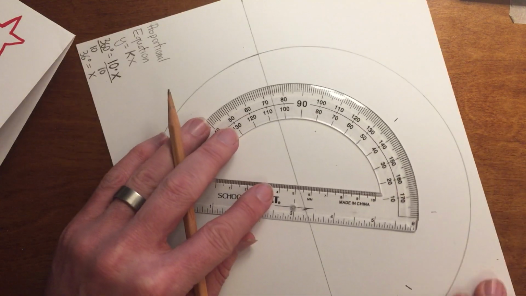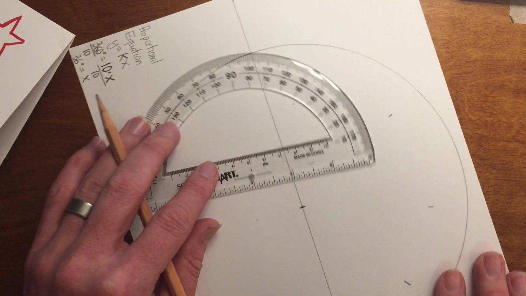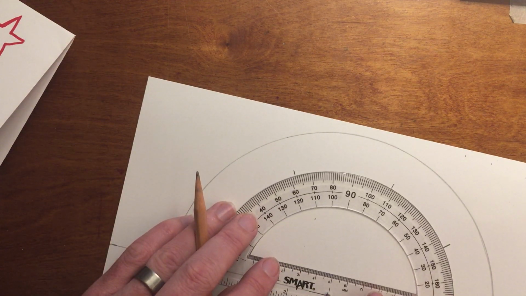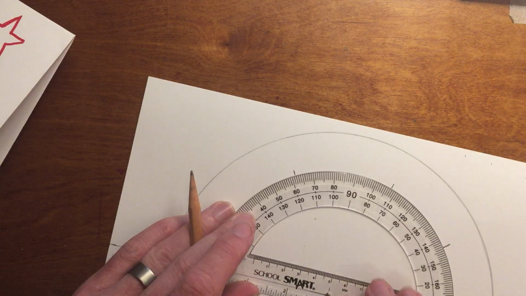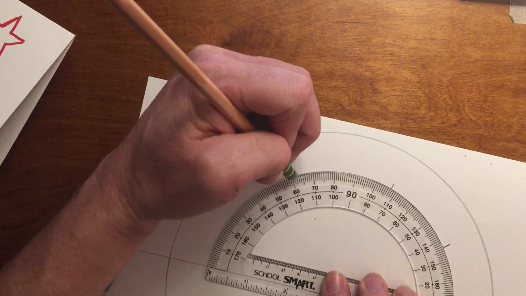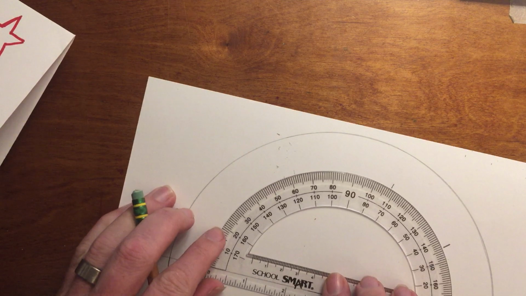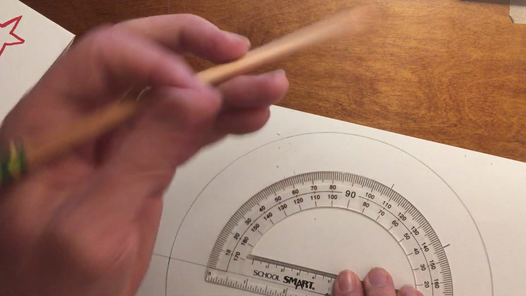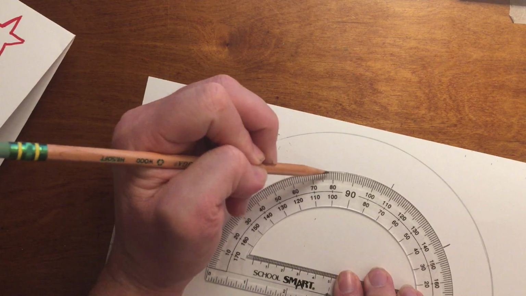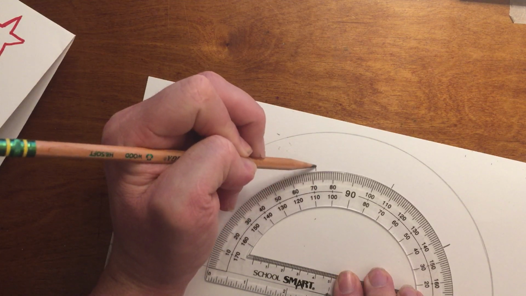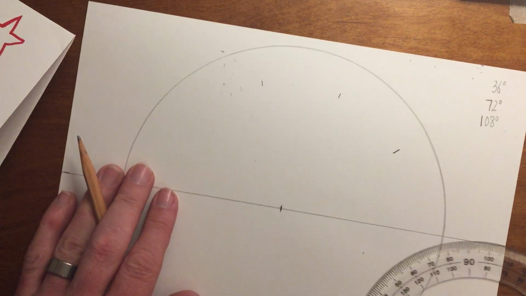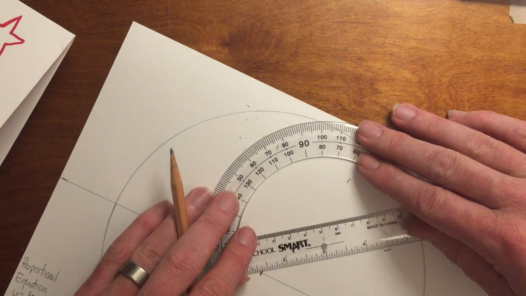and I could shift it a couple times actually. Does that look right? Something looks a little off there. Let me check what I got going on. Oh, I went too big on the last one, so I'm going to come back. Okay, that's not 108 degrees. Here's 108 degrees. There's 100, and I come up here and count 8 more. There's 108 degrees.